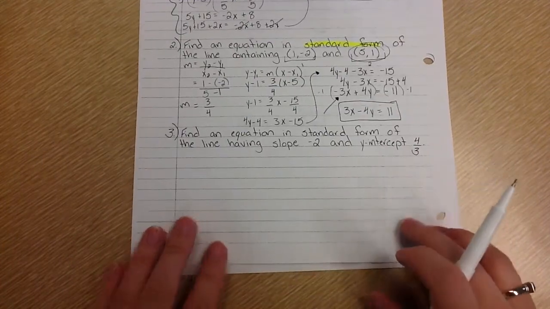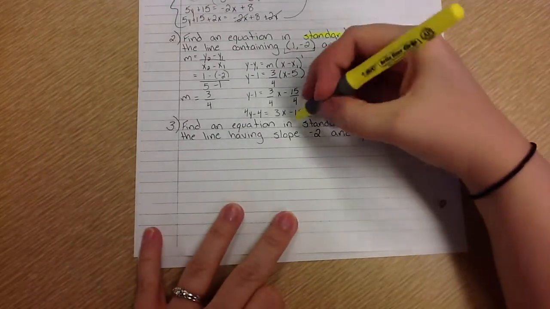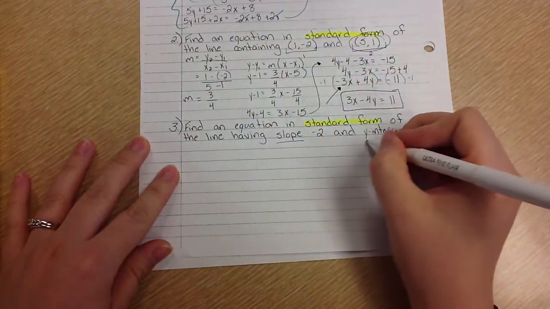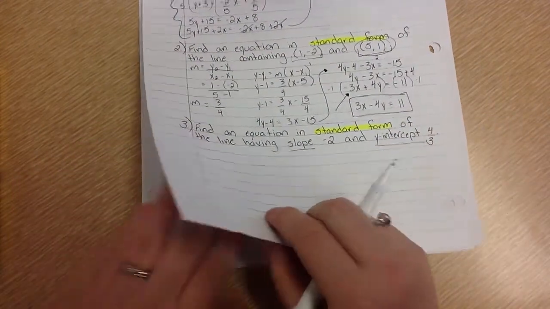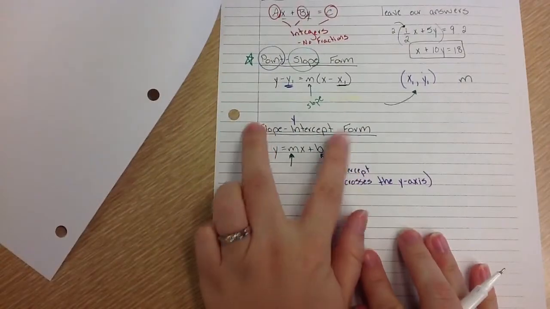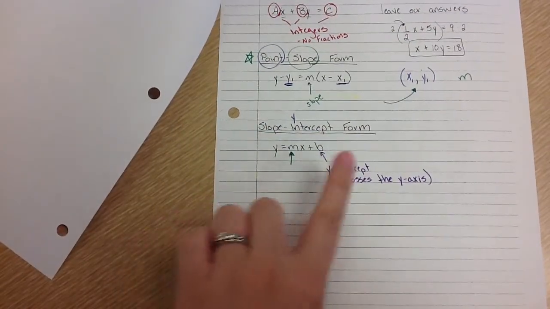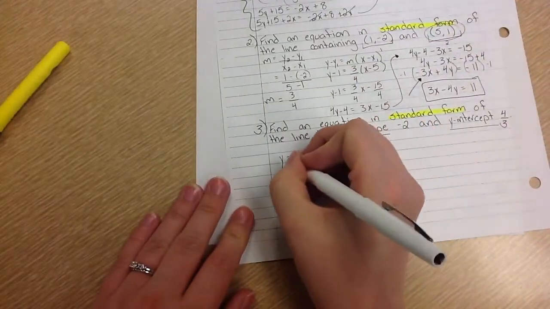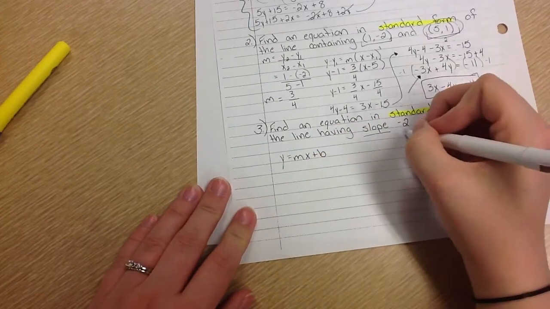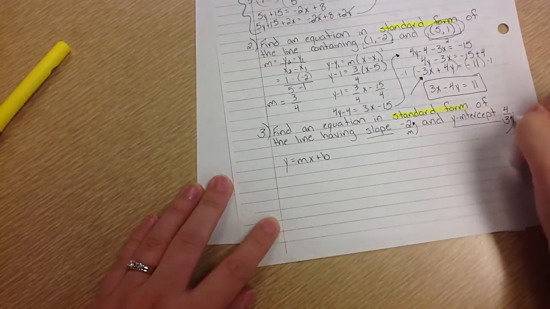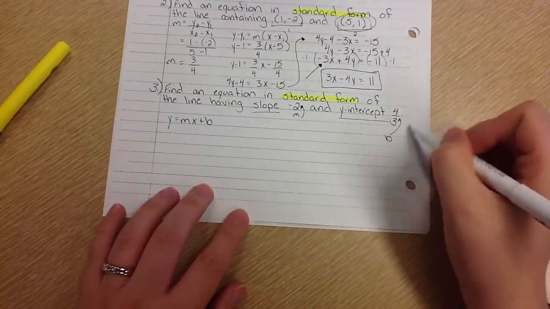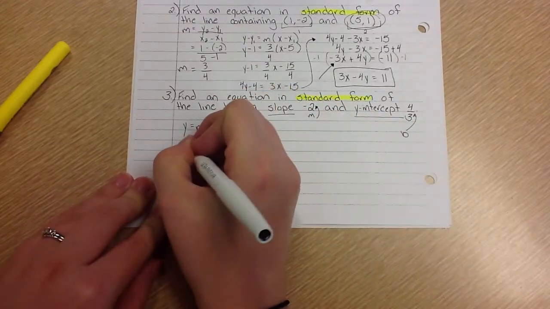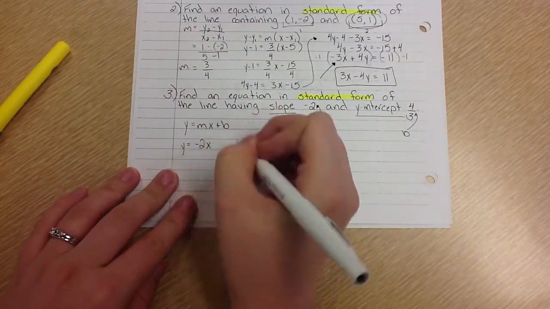Okay. Number 3, find an equation, again, in standard form of the line having a slope of negative 2 and a y-intercept of 4/3. So they give me the slope and the y-intercept. So which one can I use? Here I can use my slope-intercept form because I know the slope and my y-intercept. So the slope-intercept form is y equals mx plus b. M is slope, b is y-intercept.